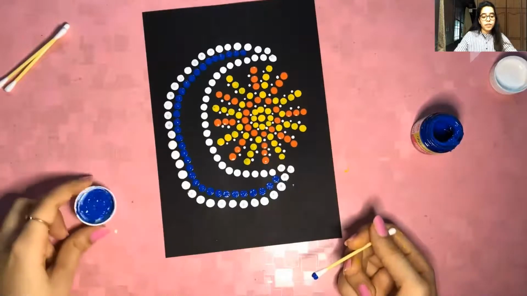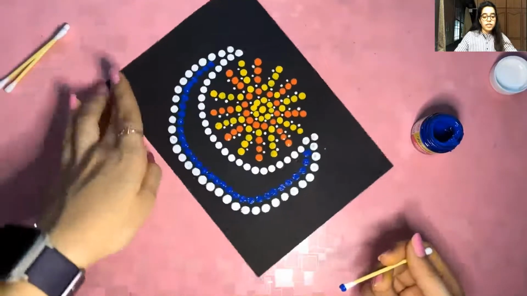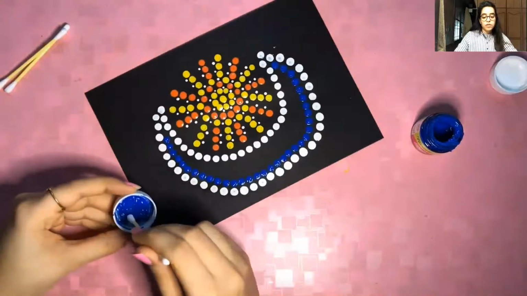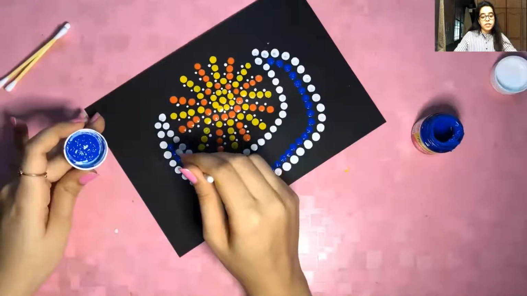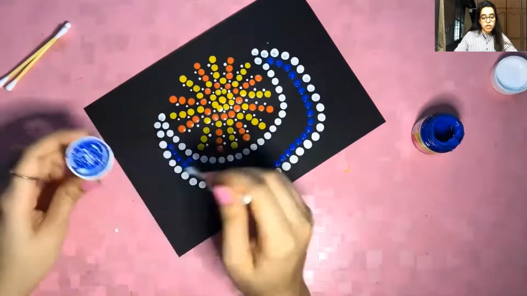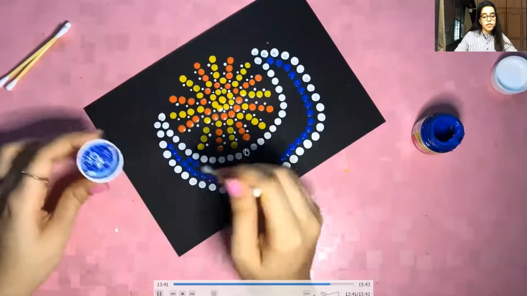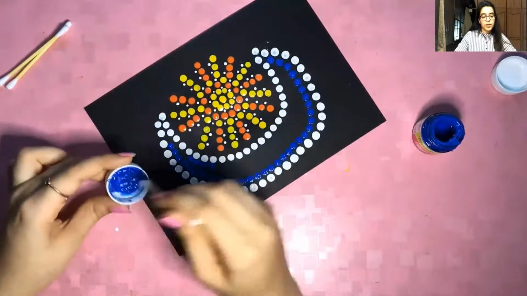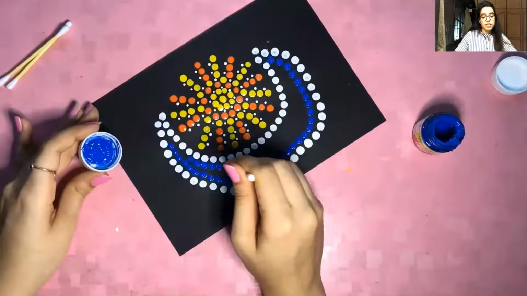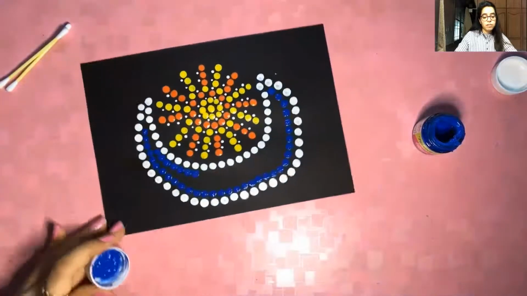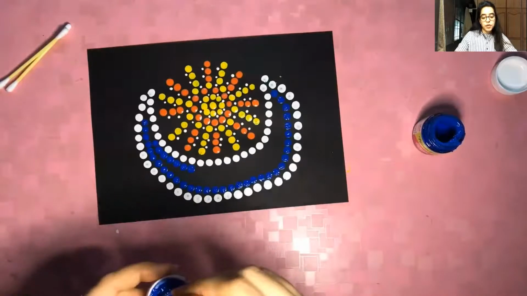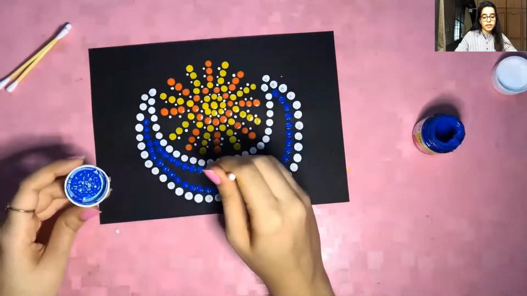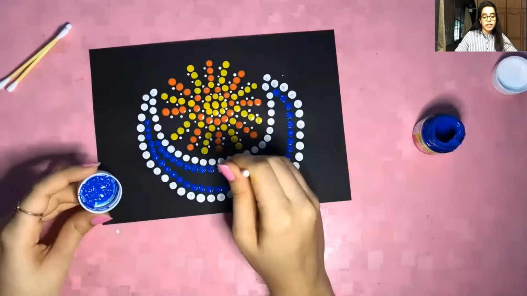And now, if you see, we still have some gap left, and we are going to follow the same thing for the first curved portion of the moon. So now, just around the first curved area, we are going to give these blue dots. Okay. So I'm constantly dipping my earbud into the paint and creating these dots.